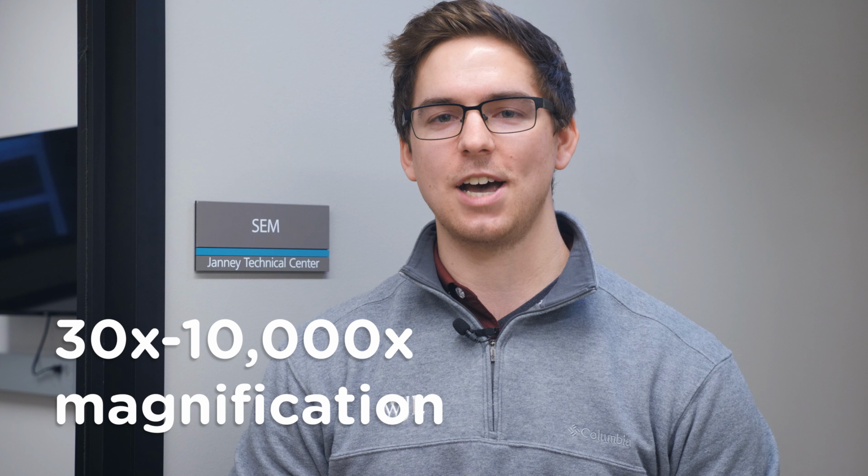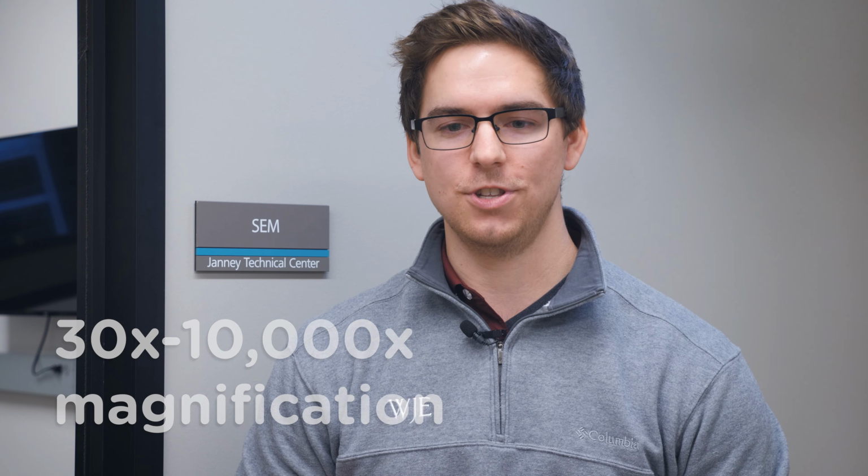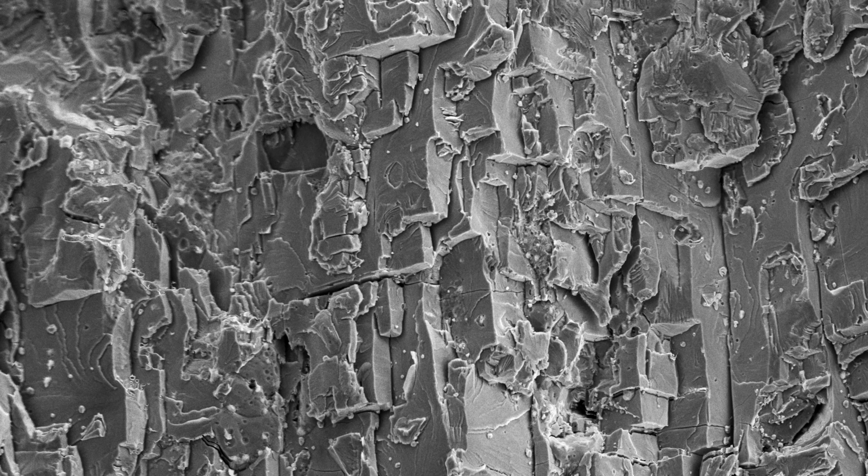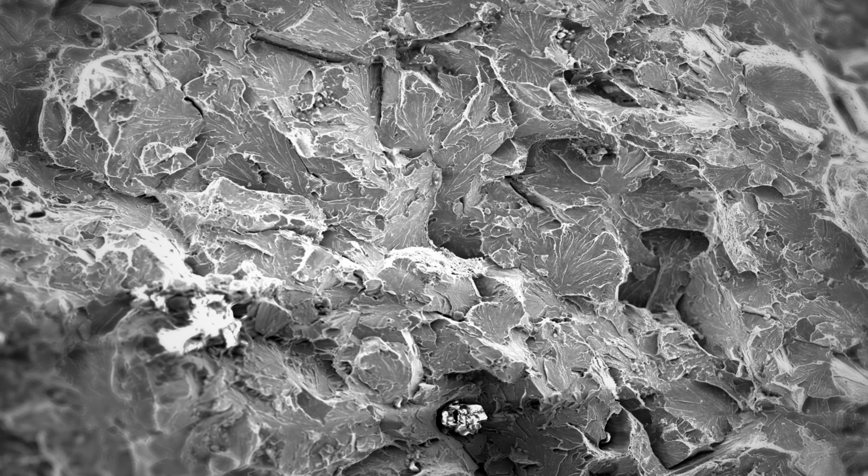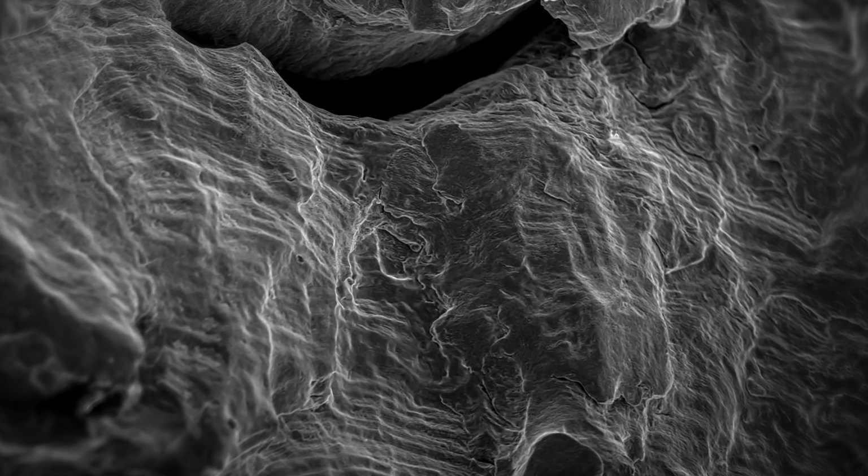This particular unit is capable of magnifications ranging from 30x up to 10,000 times magnification. So this high magnification use of the scanning electron microscope is particularly useful for me as a metallurgist in characterizing metal fracture features such as identifying fatigue in a sample.